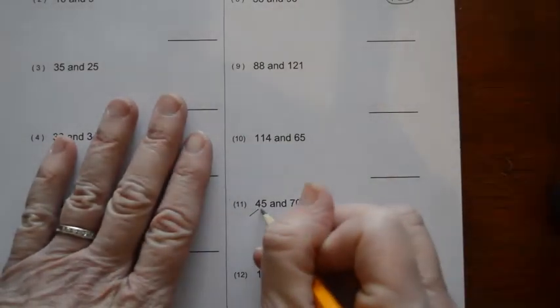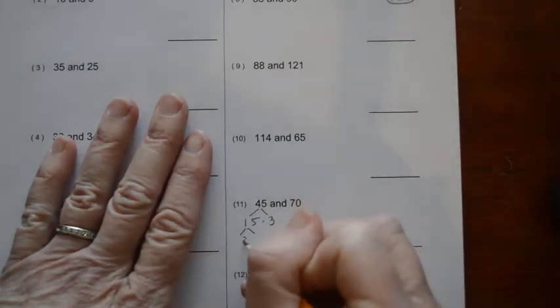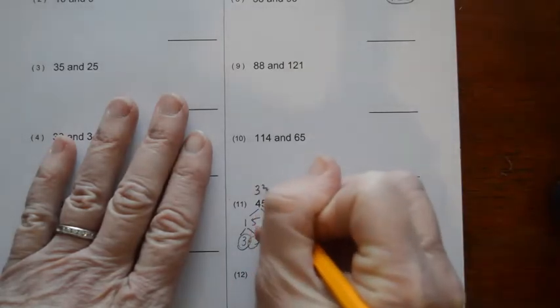Okay, so for 45, we've got, I'm going to do 15 times 3, and then this is 3 times 5. So my prime factorization is 3 squared times 5.